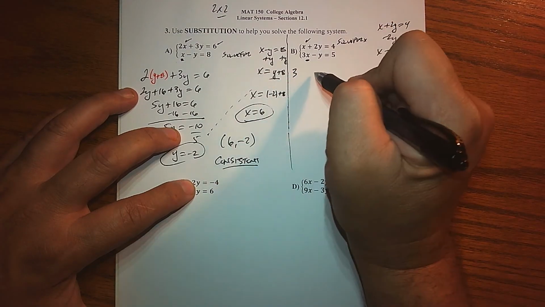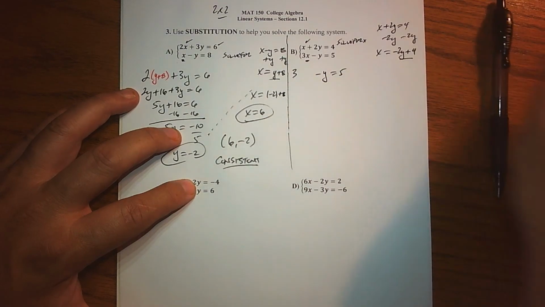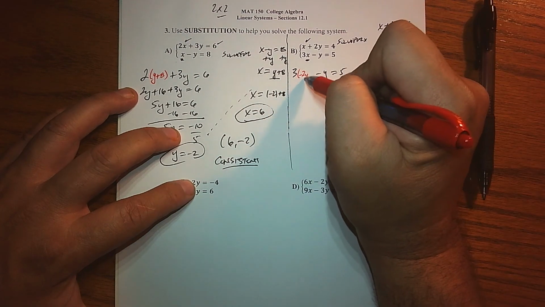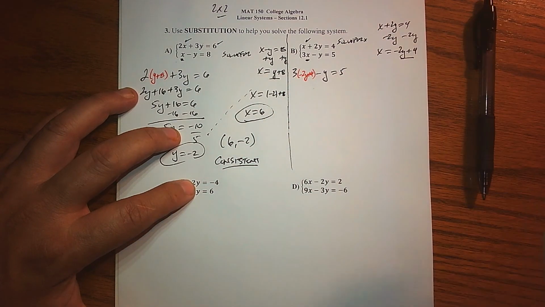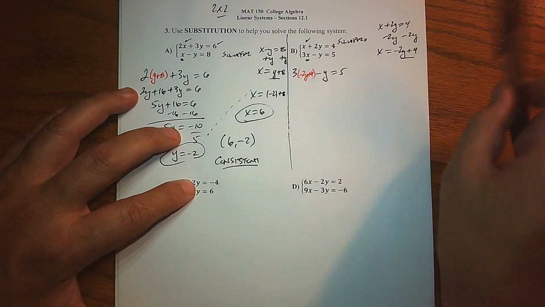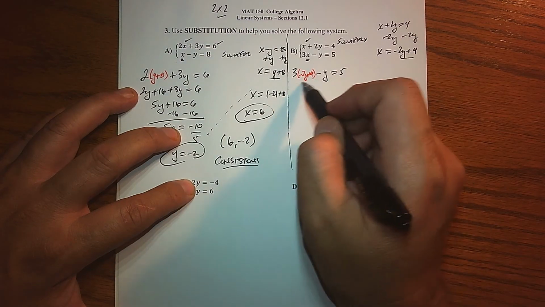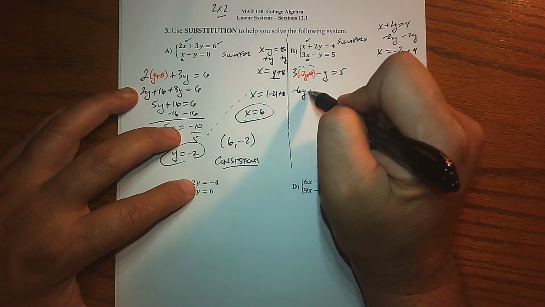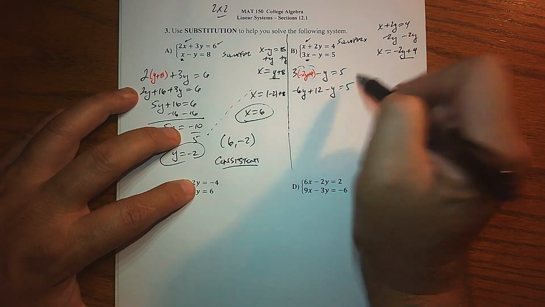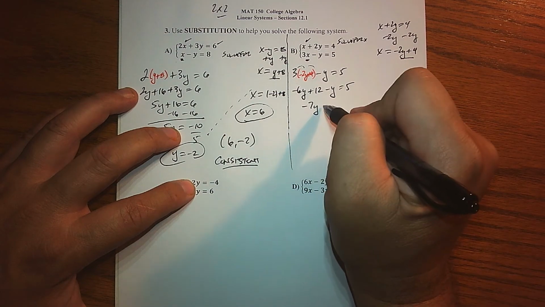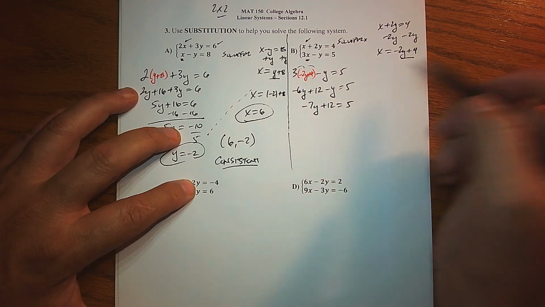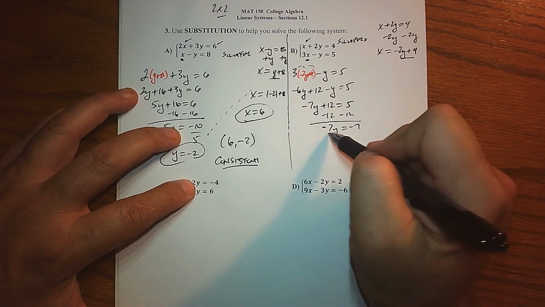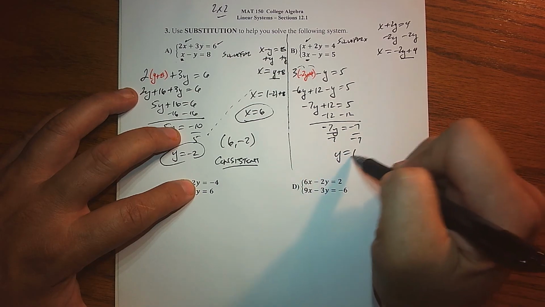Again, I'm going to use a red pen to demonstrate that substitution and get in the habit of writing that substitution in parentheses. That way you can see all the math behind it. Now I have one equation and one unknown, so we solve for it. Distributing here, I get negative 6y plus 12 minus y equals 5. So this is negative 7y plus 12 equals 5. Subtract 12, we get negative 7y equals negative 7. Divide both sides by negative 7, y equals 1.